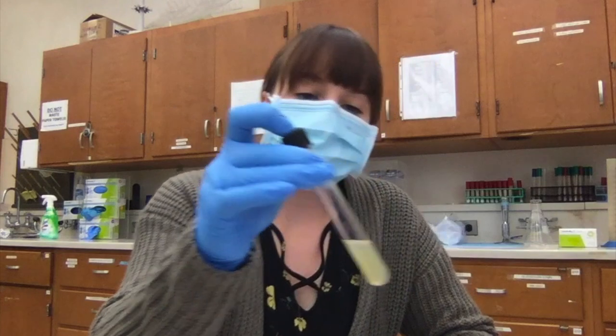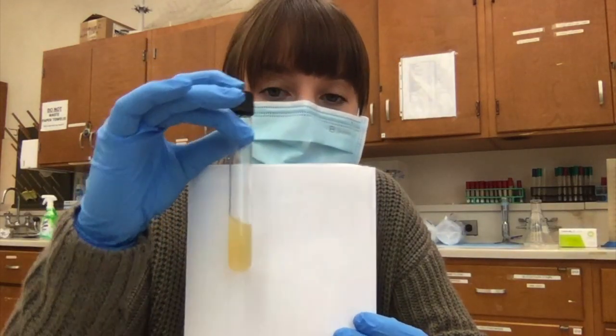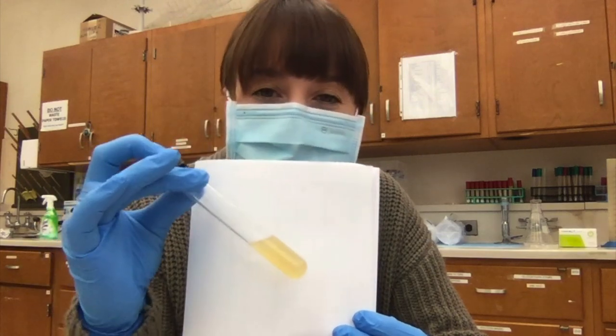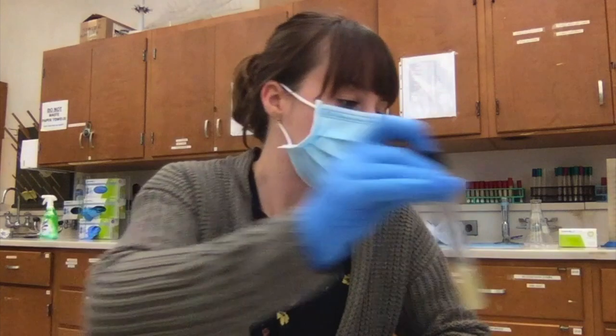And we also have a slant here that is not slanted enough, and it almost just looks like media in there that was just poured and not slanted. And this would not be good for inoculating with your organism.